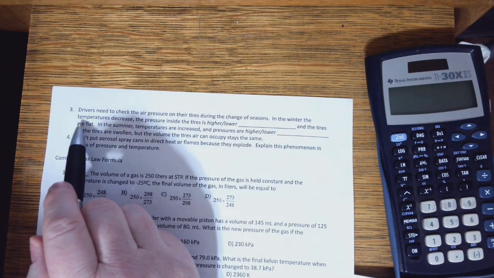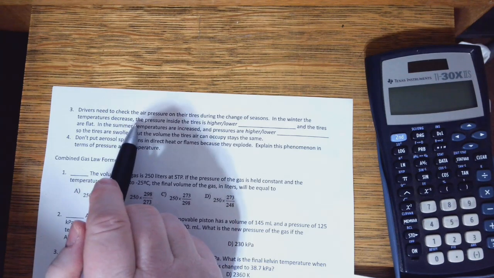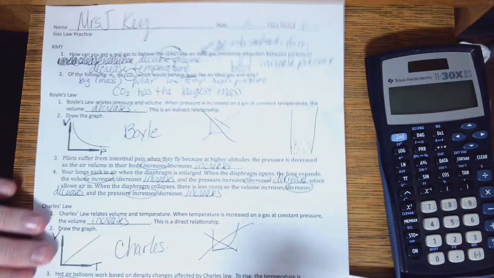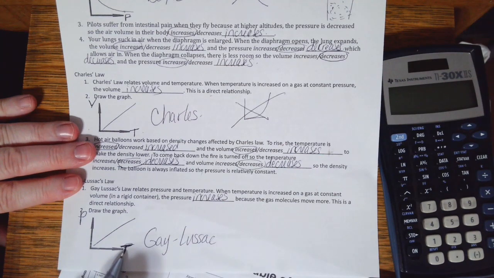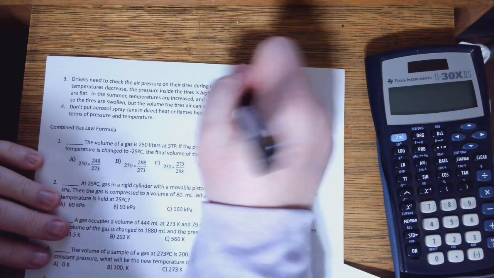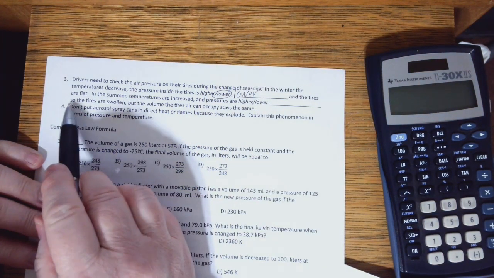Drivers need to check the air pressure on their tires during the change of seasons. In the winter, the temperatures decrease, so the pressure inside the tires, what? Well, if the temperature is going down, look here, the temperature is going down, the pressure is also going down. So the pressure is lower, and the tires are flat.